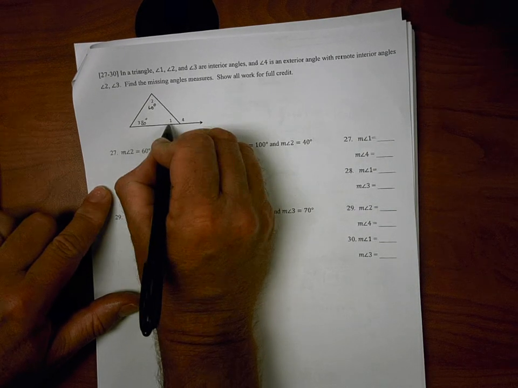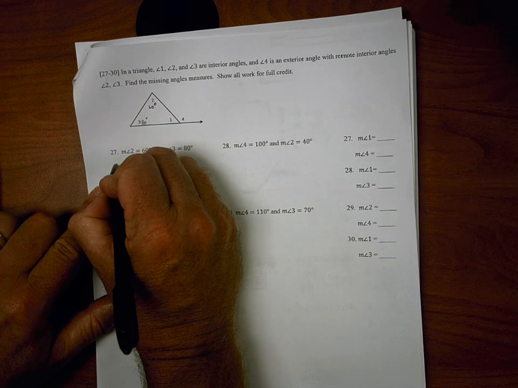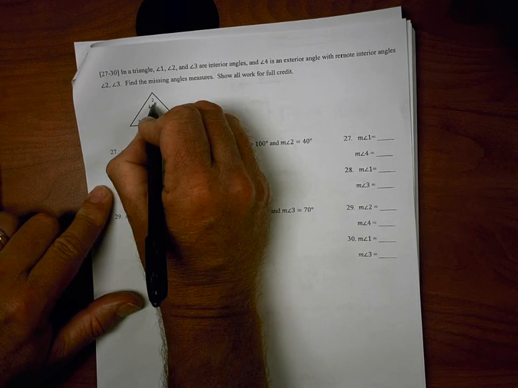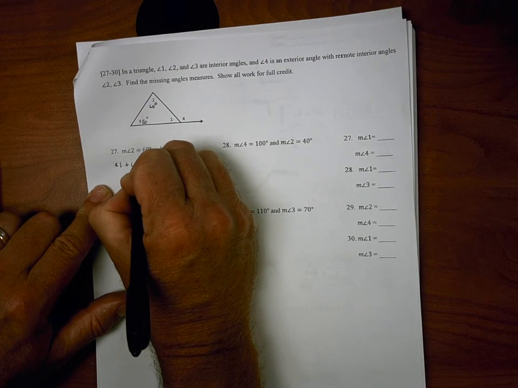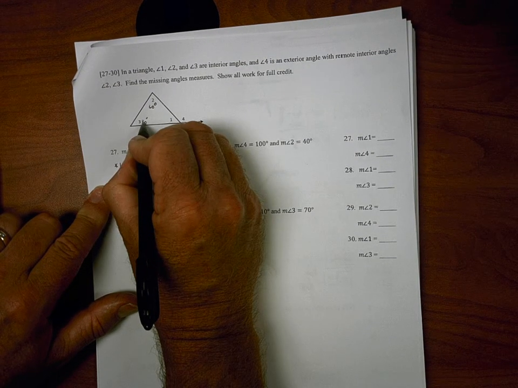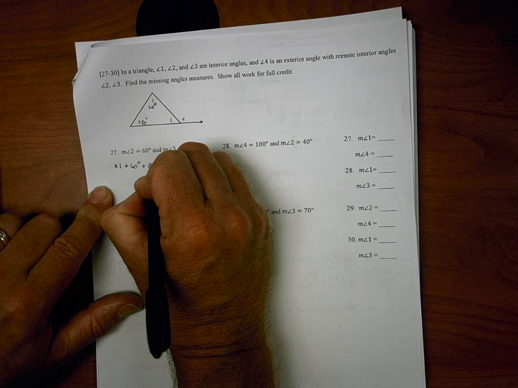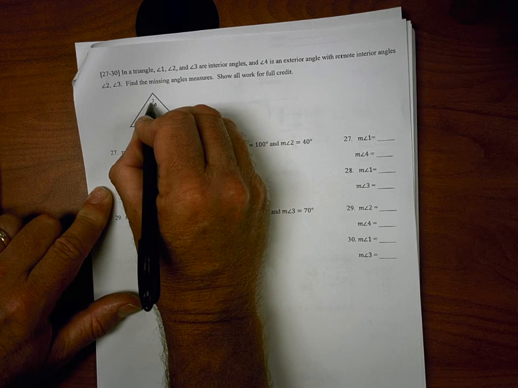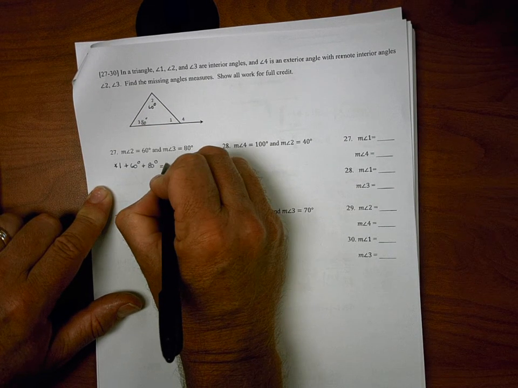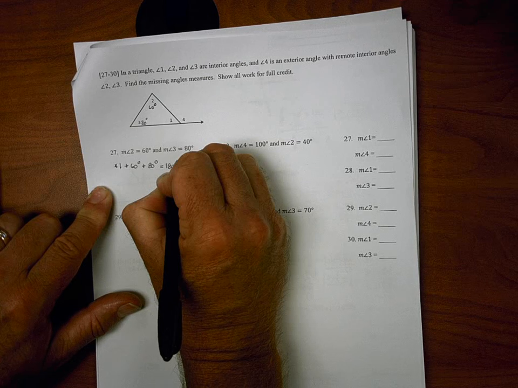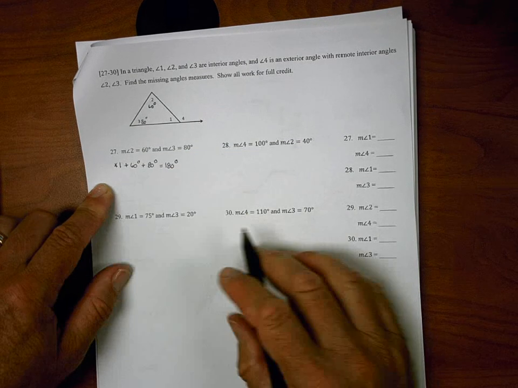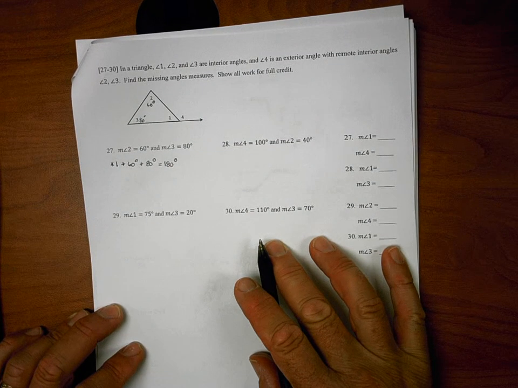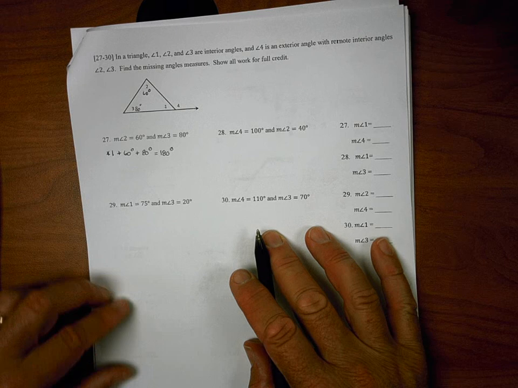Okay, well, notice angle 1, if I add it to the 60-degree angle, which is angle 2, and if I add it to the 80-degree angle, which is angle 3, the 3 interior angles of a triangle always have to add up to 180 degrees. If you recall, we called that the triangle sum theorem. Some people call it the triangle angle sum theorem.